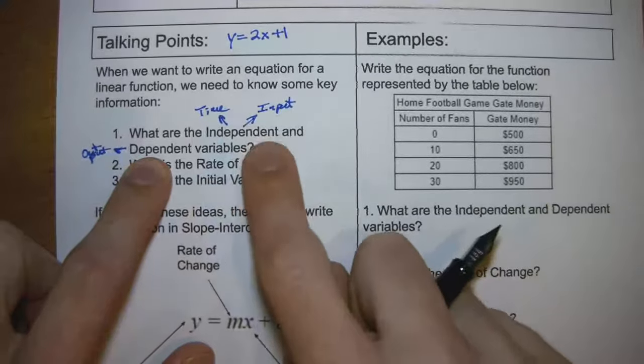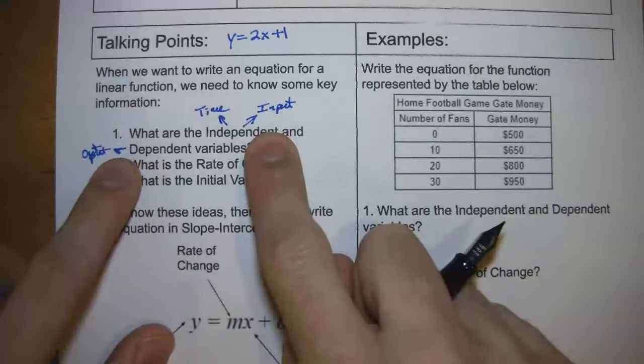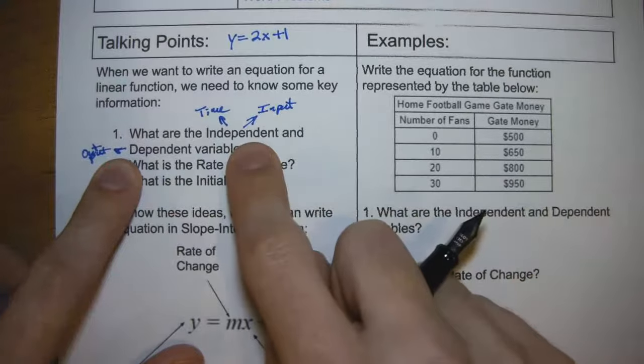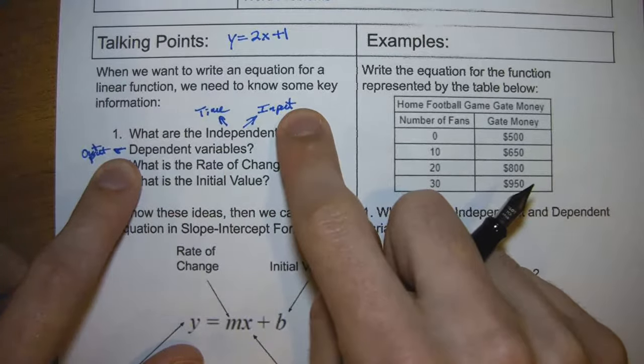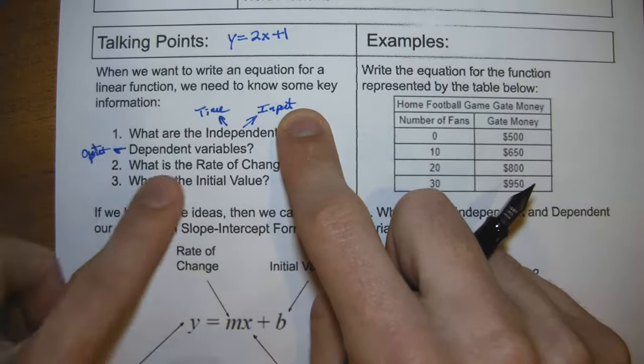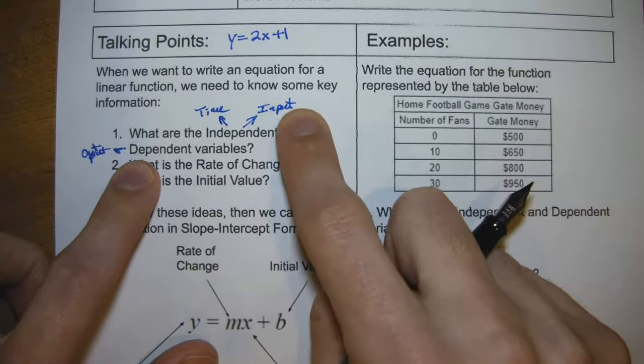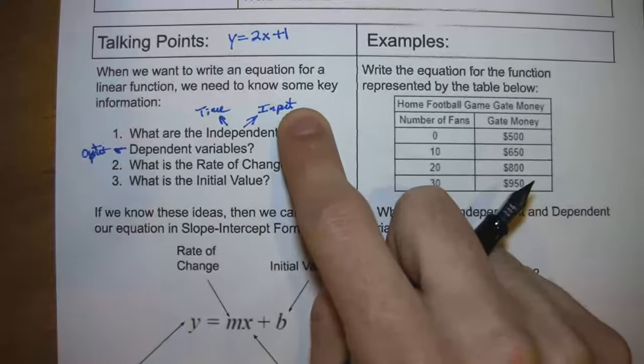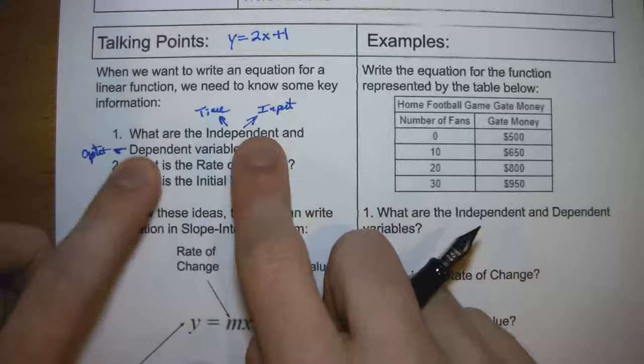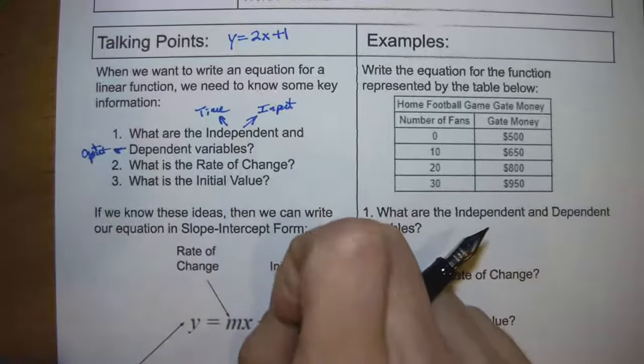Right? So for example, if I know how much time has passed, how many students will there be? Or if I know a particular input, maybe how tall I am, then the output would be, well, if I know my height, then maybe I could guess my weight, that kind of thing. Right? So we need to know what's input, what's output, or independent and dependent.